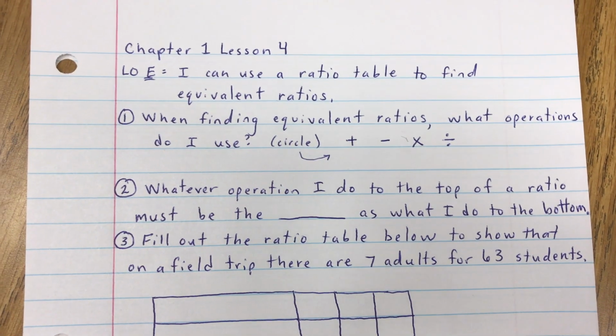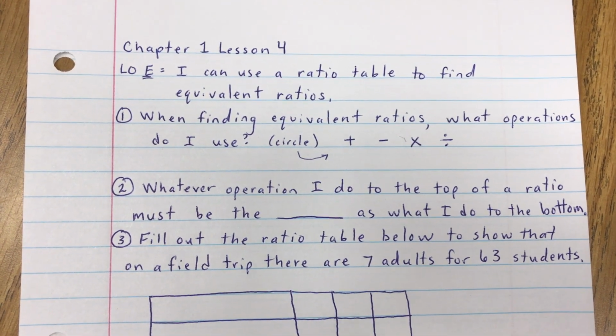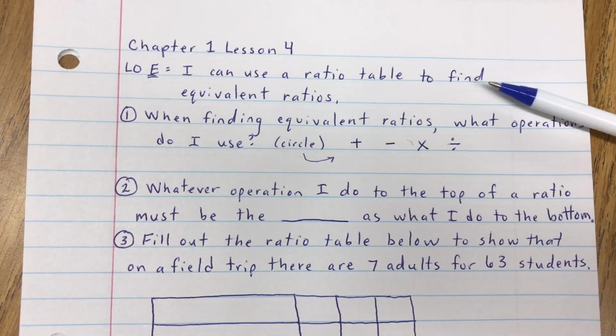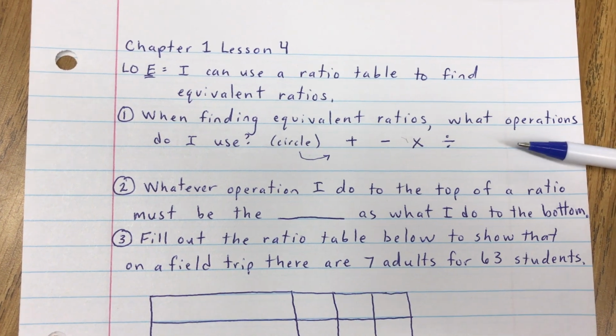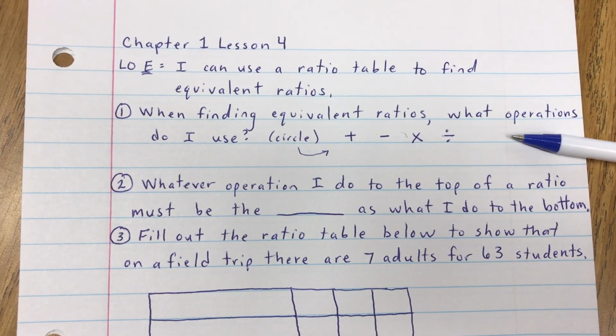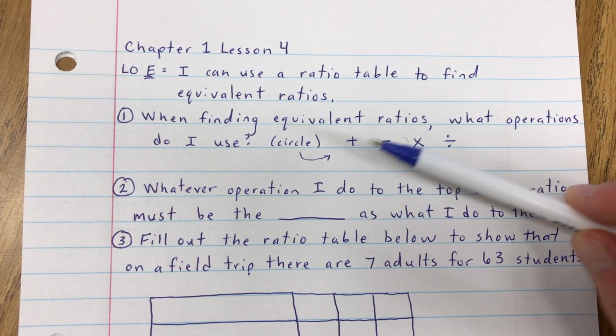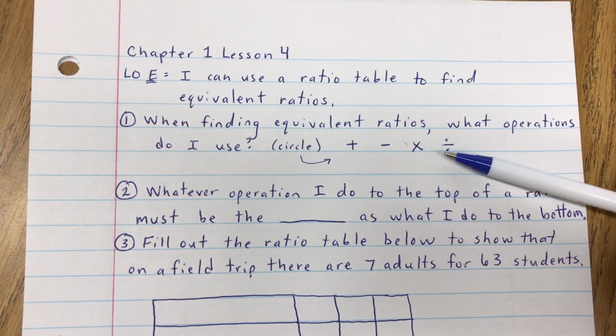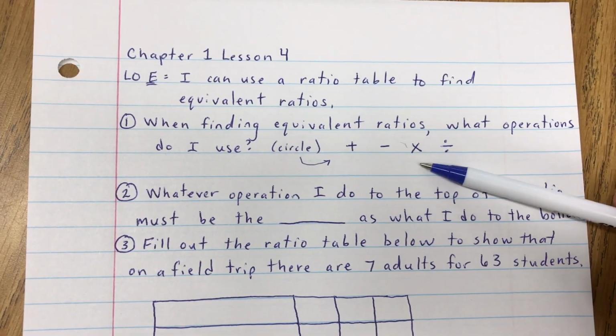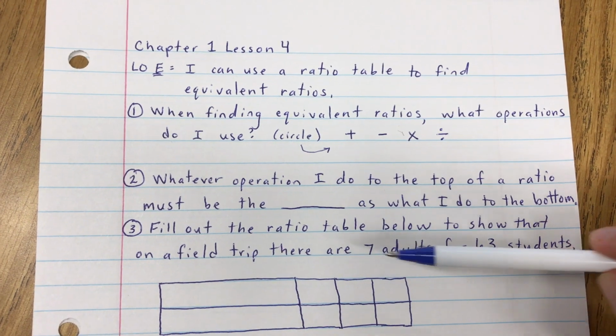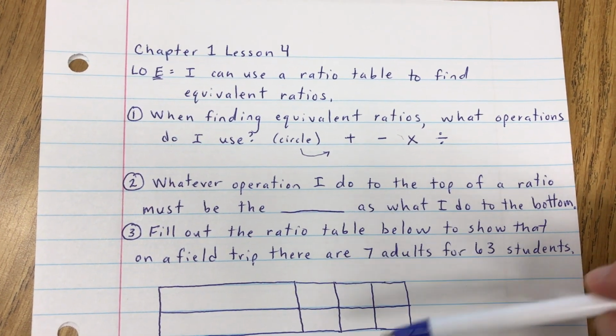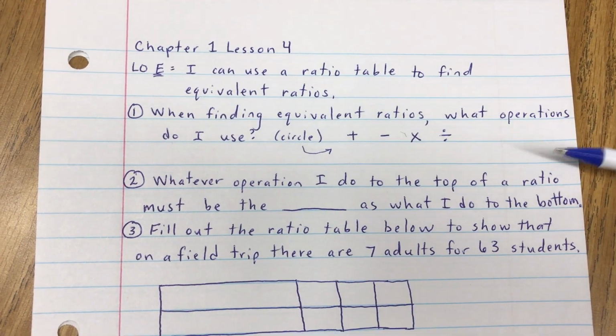So here's the reflection for Chapter 1, Lesson 4. I can use a ratio table to find equivalent ratios. The first part is, when finding equivalent ratios, what operations do I use? Addition, subtraction, multiplication, or division. Circle the ones you can use to go from one square to the other on a ratio table.